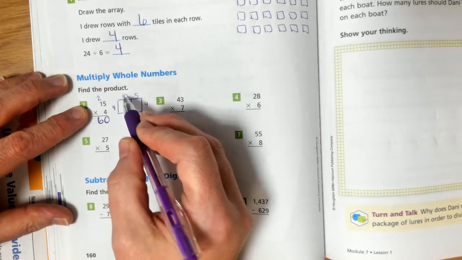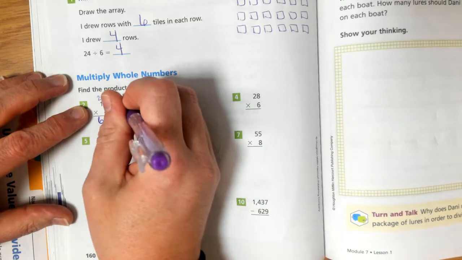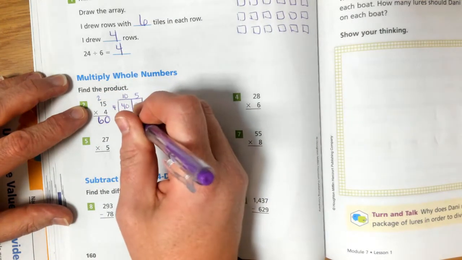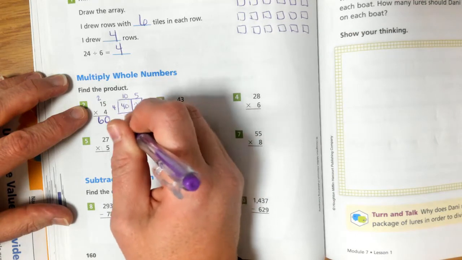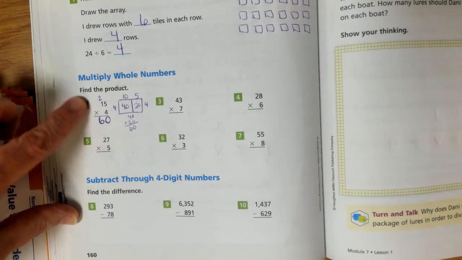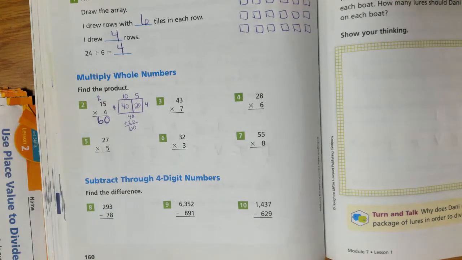So inside this one would be 10 times 4, which is 40. Inside this side would be 5 times 4, which is 20. 40 plus 20 equals 60. So there's two different ways, right? This would be our standard algorithm, and then we have our area model. Whichever way is more comfortable for you.